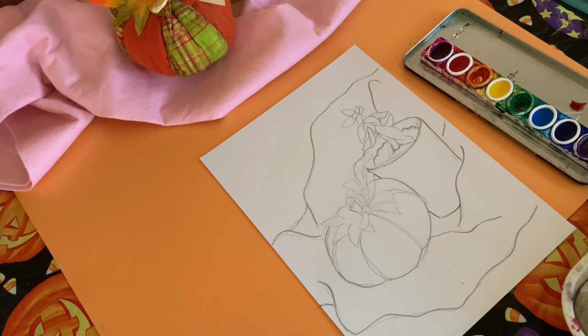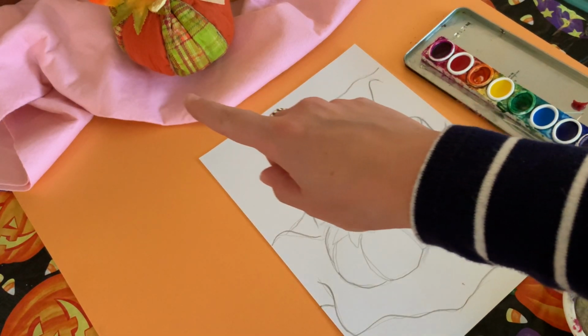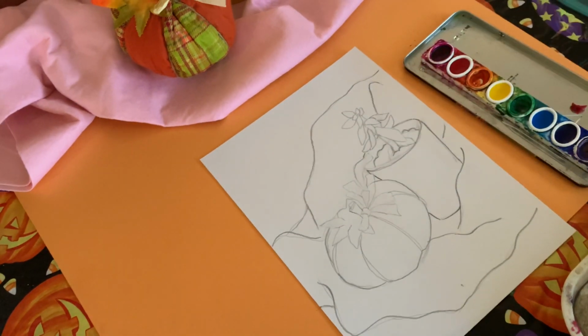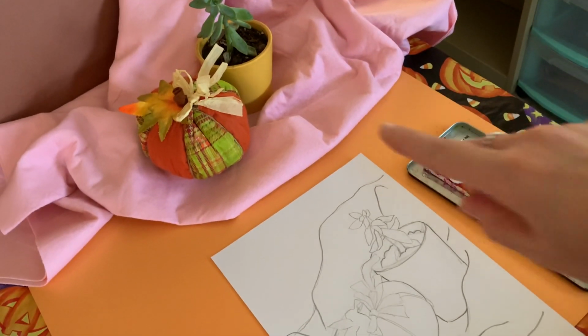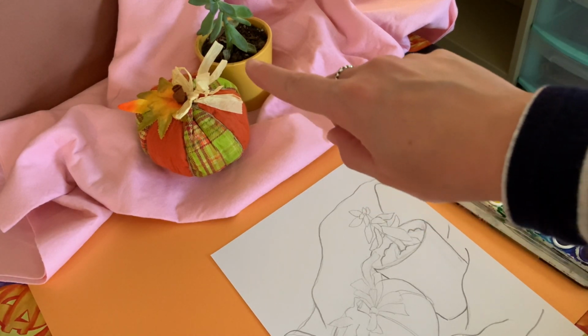I'm gonna speed up the remainder of this video, but what I want you to pay attention to is how Mrs. A starts to look at shading and shadows as part of my still life. So as you can see, there are some shadows in the fabric around my pumpkin, and there are some shadows on the left side of my succulent pot.